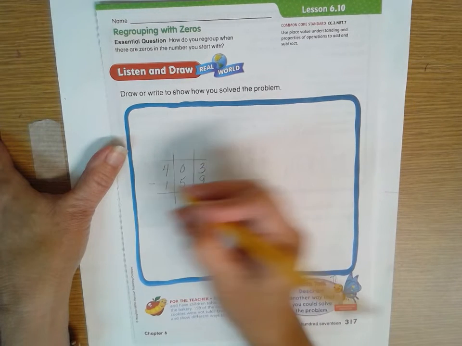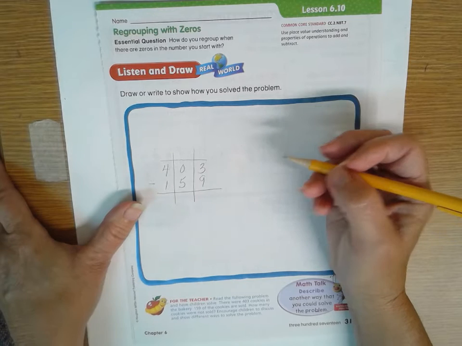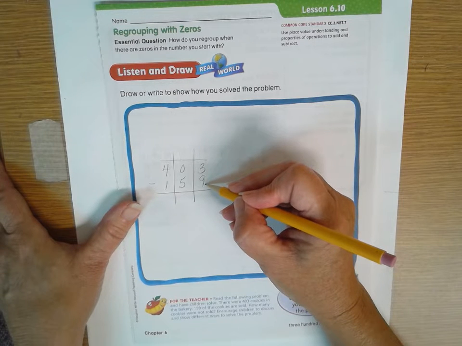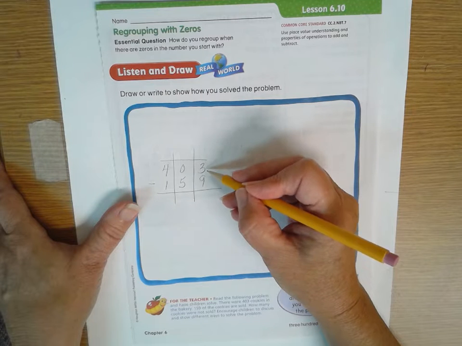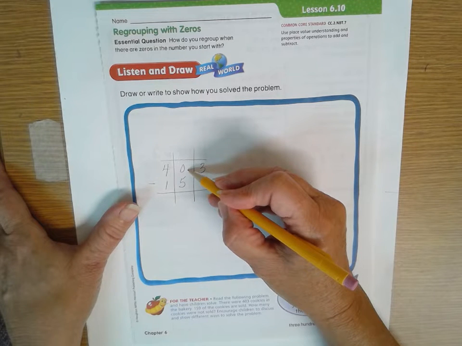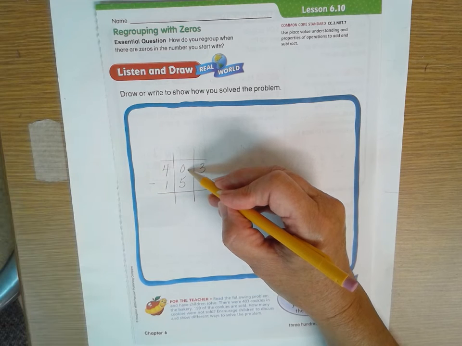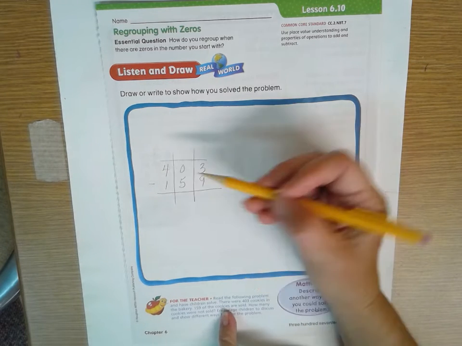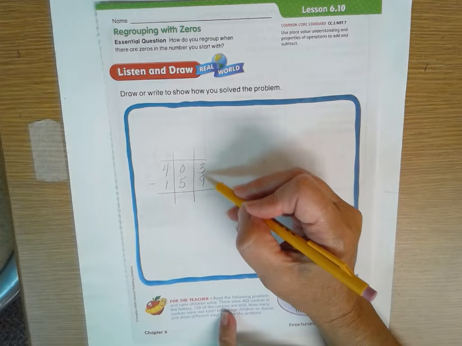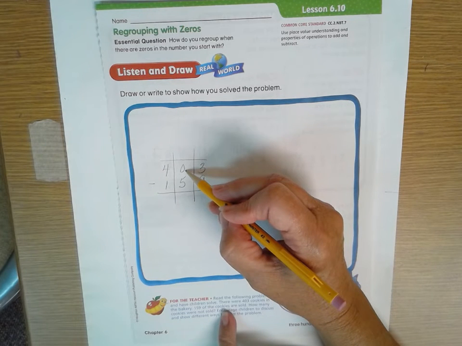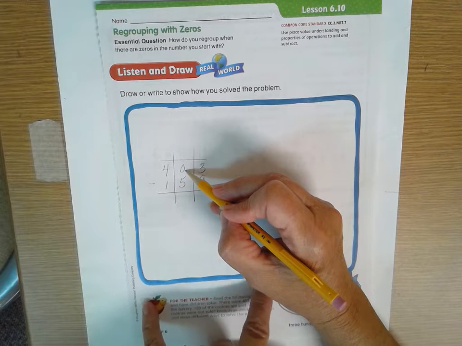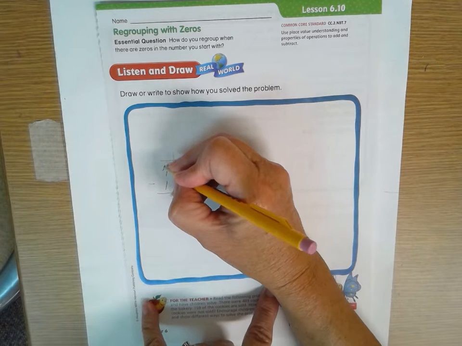So let's go to the ones place. 3 minus 9. Can we do that? No, we can't. So we have to go next door, but I have a 0 here. I don't have anything that I can regroup. But I do have 400s over here. So before I can do my ones, I have to get something into that tens place. So I'm going to go to the hundreds. Instead of 400s, there will be 3.